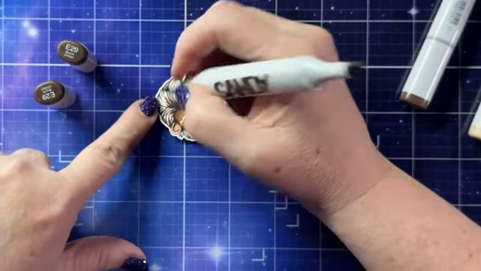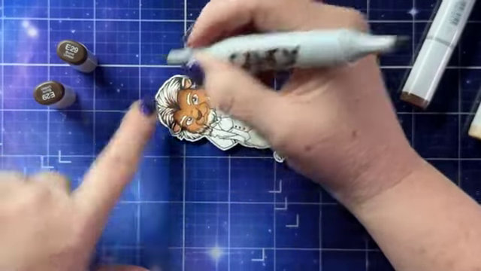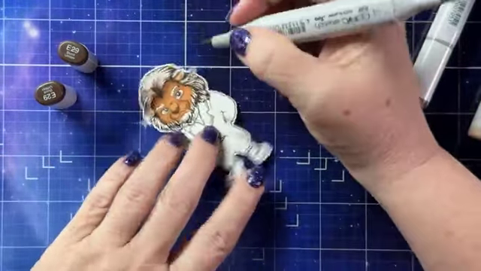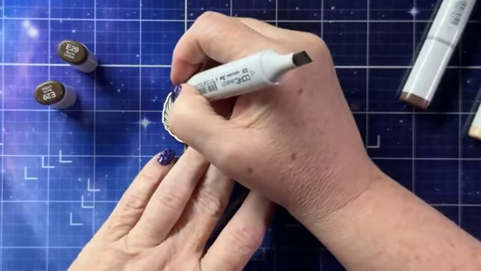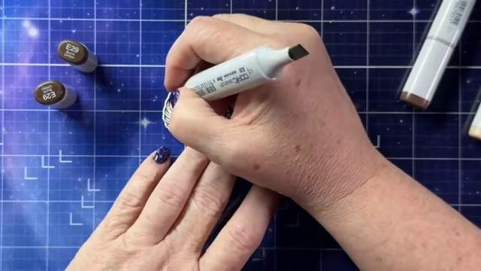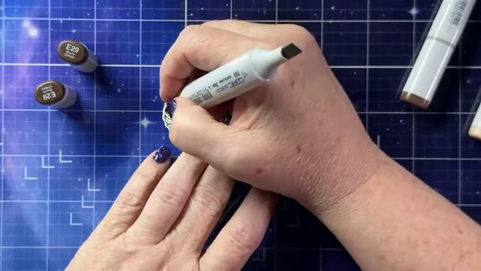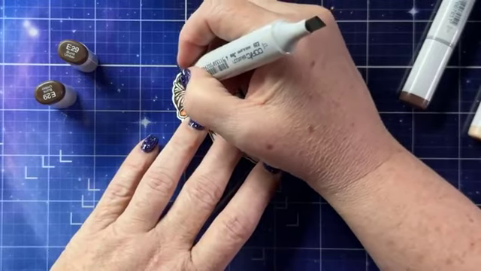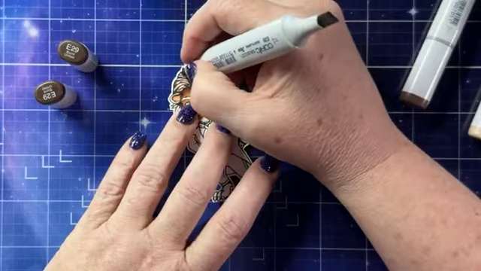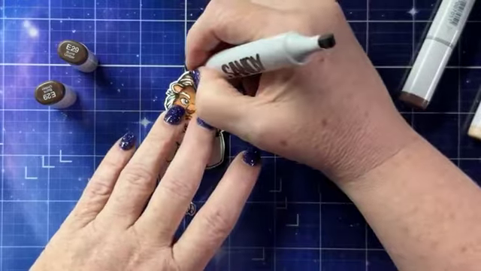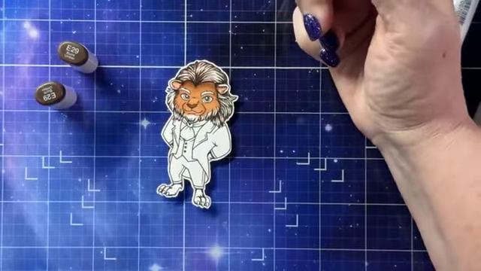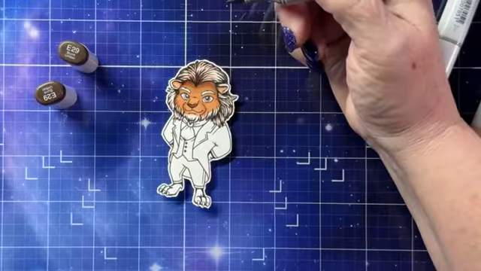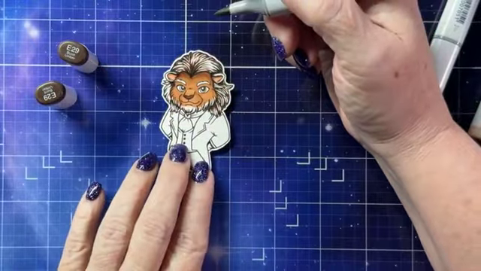If you do some this way and some this way, it's not going to look natural. So you have got to really work around the image that you're working with. Again, these are practice. You could use a regular piece of paper and just practice brush strokes in different directions to learn how to do that.